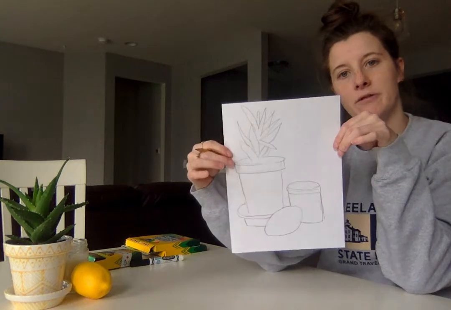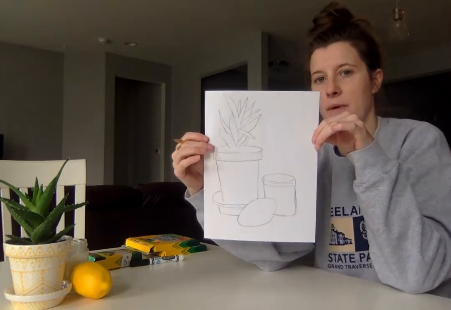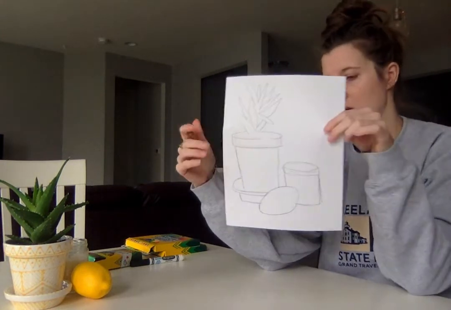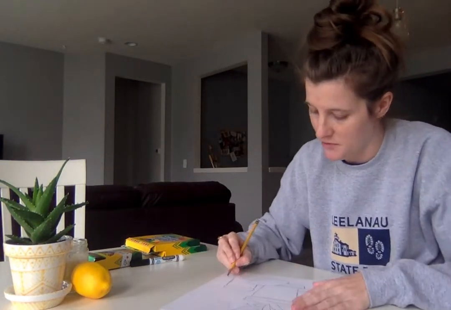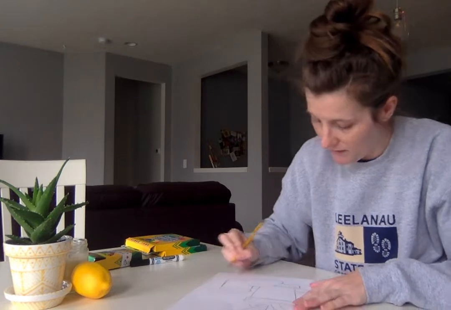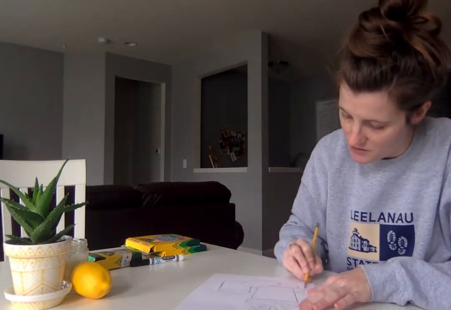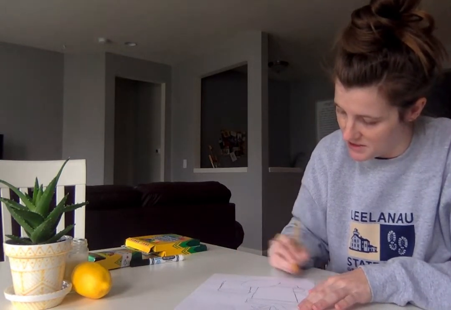Here's my still life. It's not perfect, but I tried my best, and that's all that matters. My objects are floating right now because they are not sitting on a table, so I need to draw some sort of background or something so that we can tell they're not just floating objects in space.